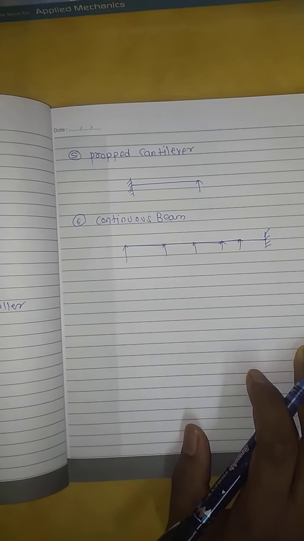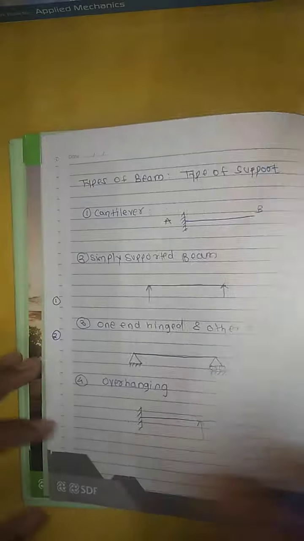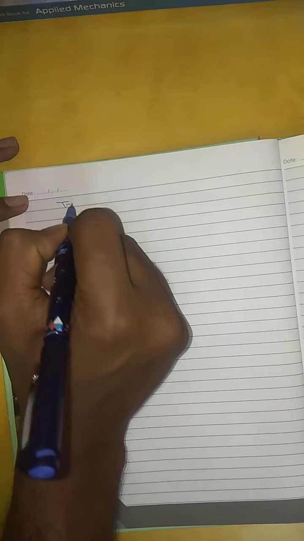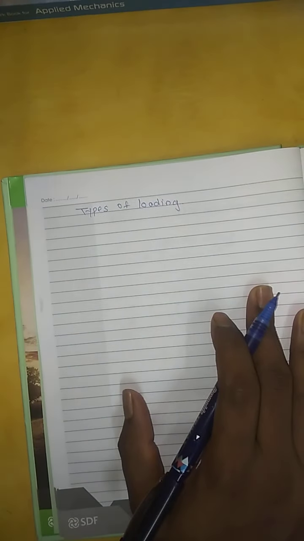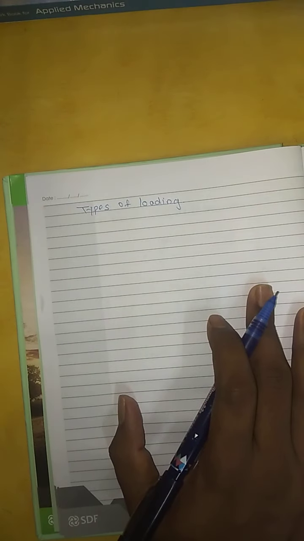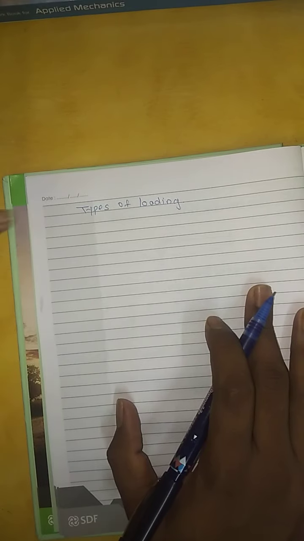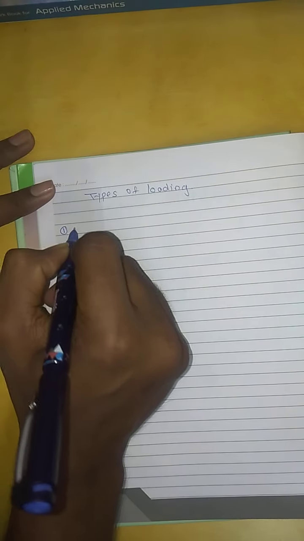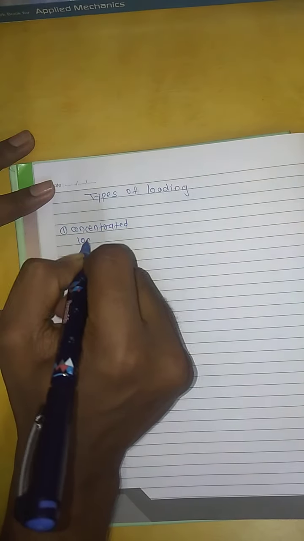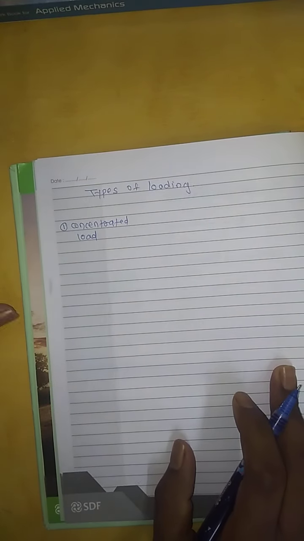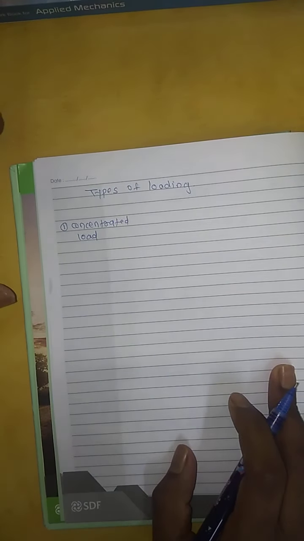And now we'll see again a very important point here, the types of loading. Okay, we will finish after this. Types of loading. When we solve the problems, then we will go in depth on the loads. But for right now, just remember, first one is the concentrated load. Simple. Concentrated means at a particular point there is a concentration.